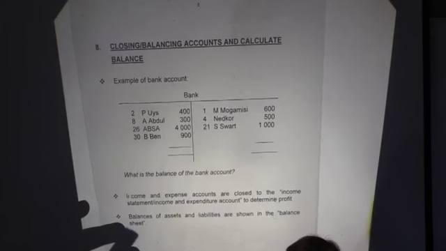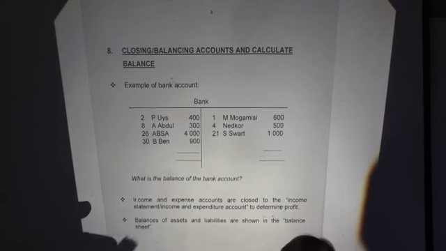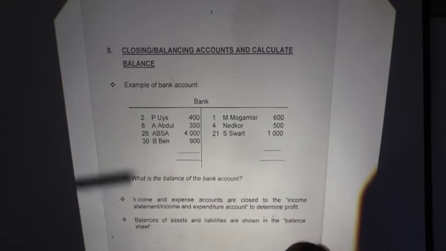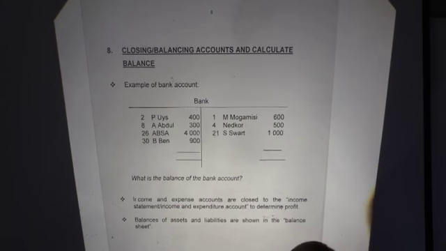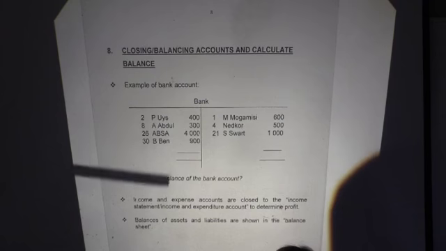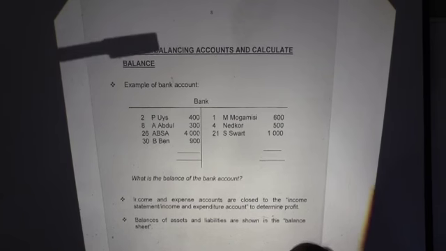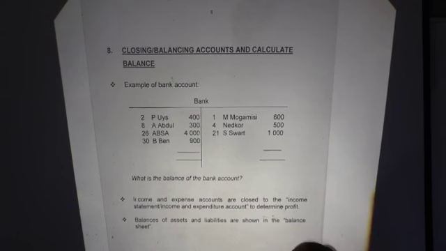If we move back to slide 8, one of the things that you must also know is the so-called closing or balancing of an account. On this slide, there's an example of a bank account with information on. Don't worry about the detail there. There's debits and credits. Normally what we should do at the end of the month is balance off our accounts.